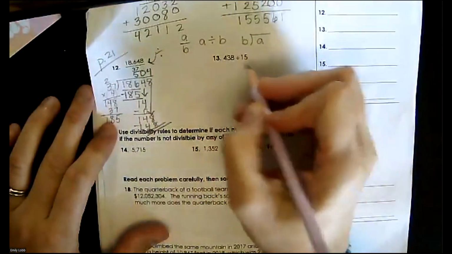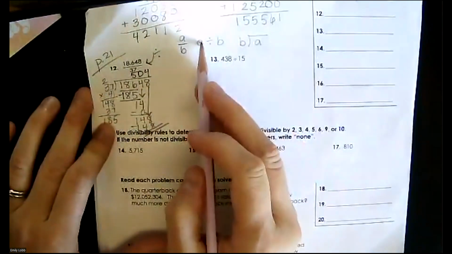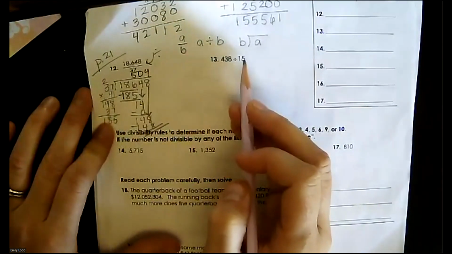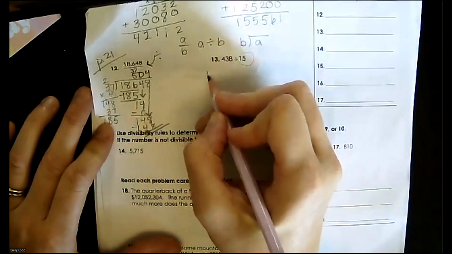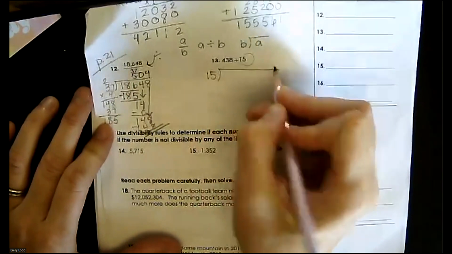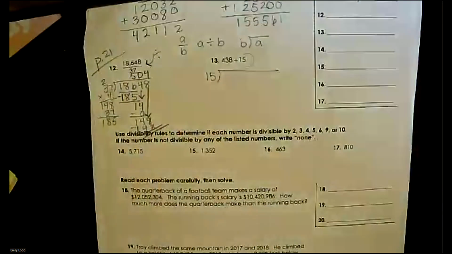15. I'm sorry, 13. Remember, since this is A divided by B, this second number is going to go on the outside. So if you didn't write this, you might want to write that, because you need to know how to do these problems. They don't want you to put the wrong number in the wrong spot.